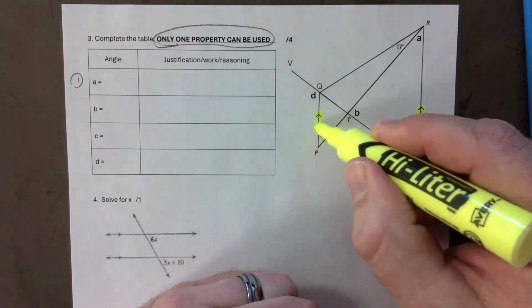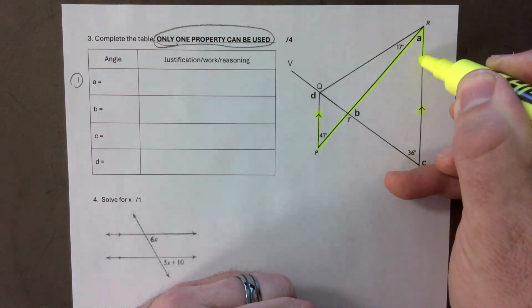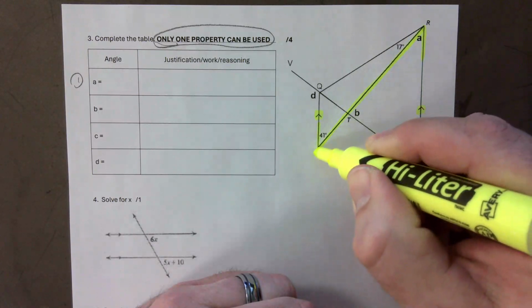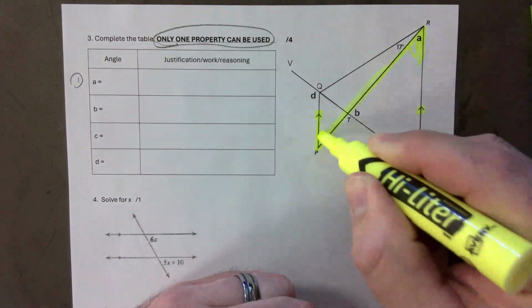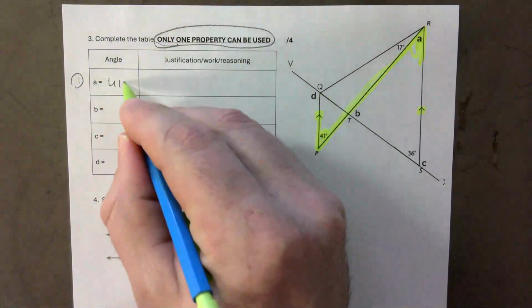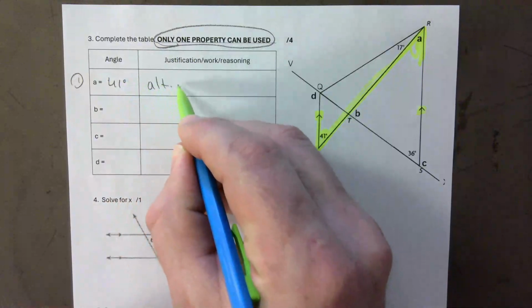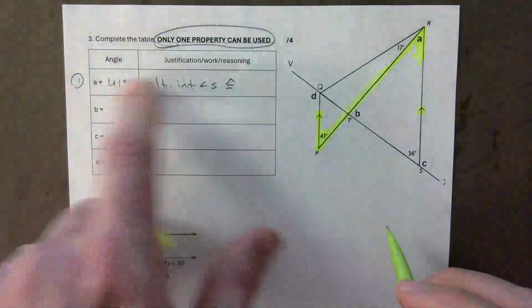And I see that if I travel along this transversal and hit the other parallel line, that's kind of what you want to see, the Z there. Okay, A is the same as 41. So that's a good start. 41 degrees, and you say alternate interior angles are congruent. Okay, 1 mark, half and half, right?